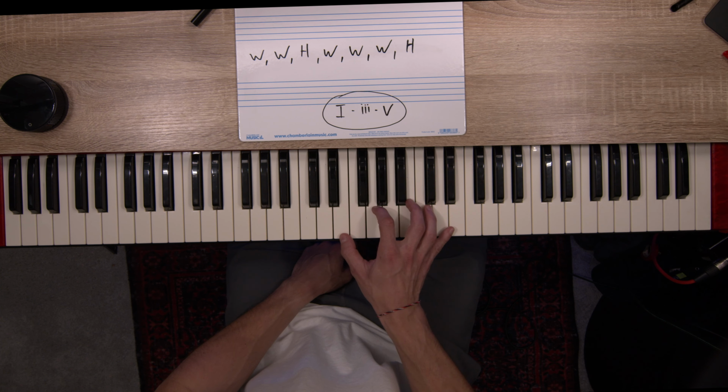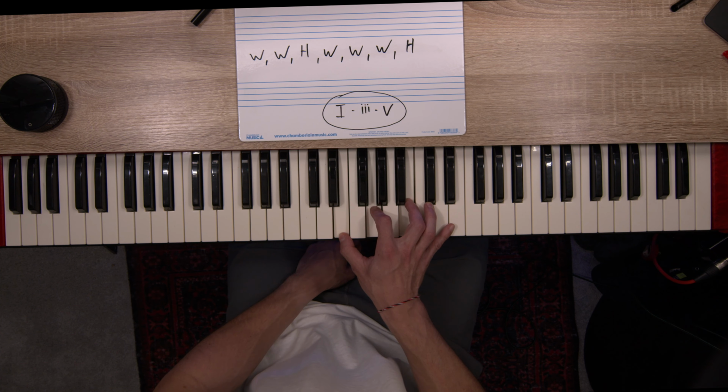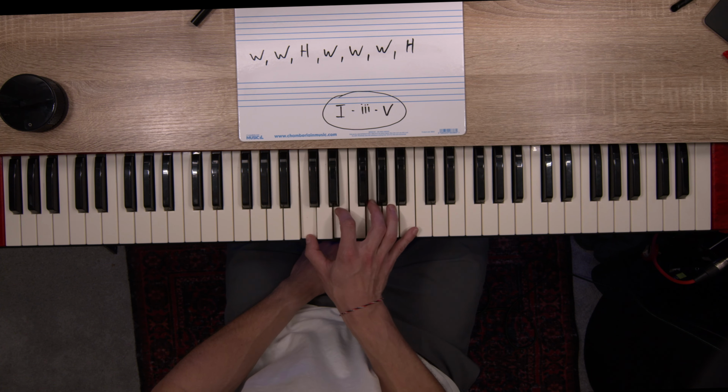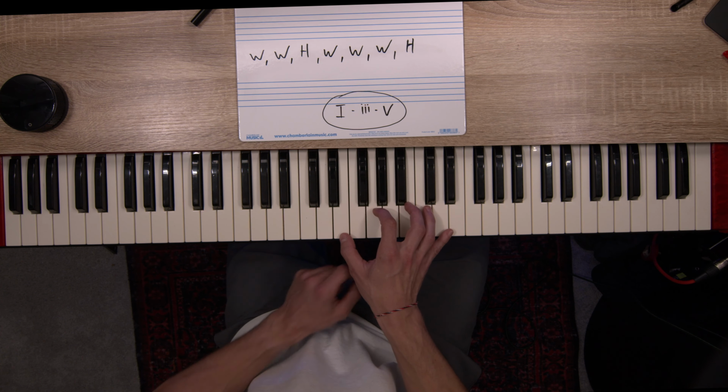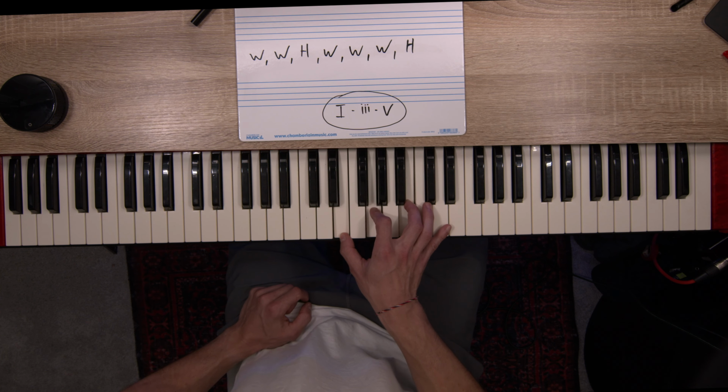What happens if I take it to the E? Sounds all right, sounds nice. But is that E major? This is C major, this is F major, G major, and then if I take this exact same hand position and put it on the E, sounds a bit different, doesn't it?